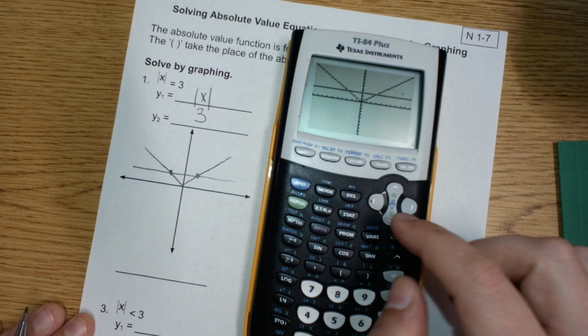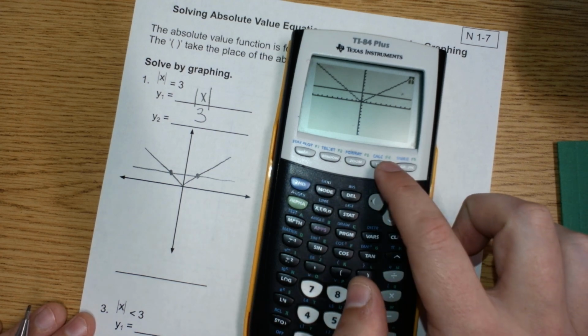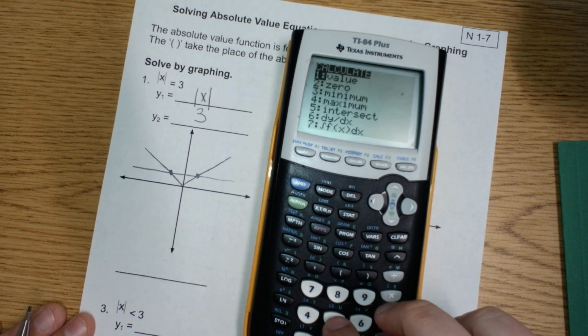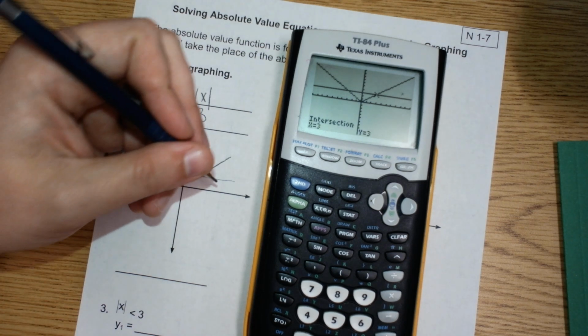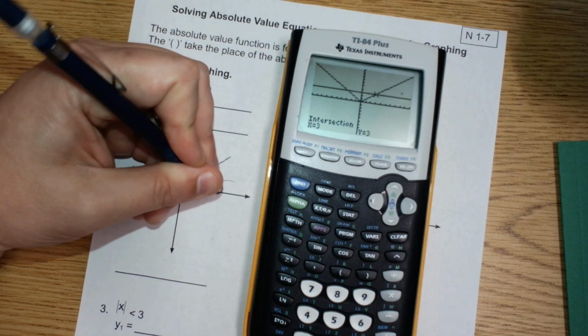and I'm going to use my intersect function. So second and calc or trace right here, and then 5 is the intersect. Now on this one I can do enter 3 times, and it's going to find this first point, the 3, 3, positive 3, positive 3.